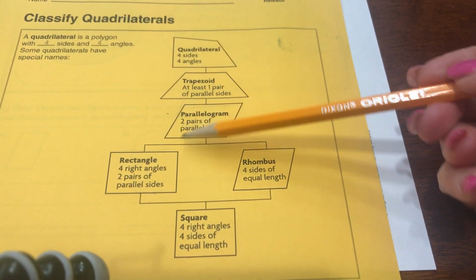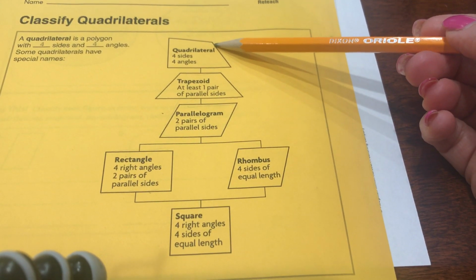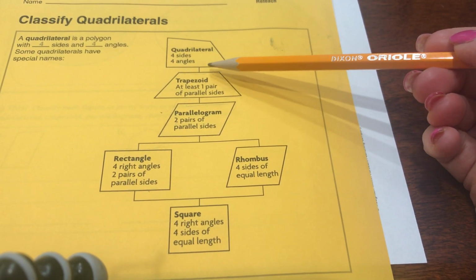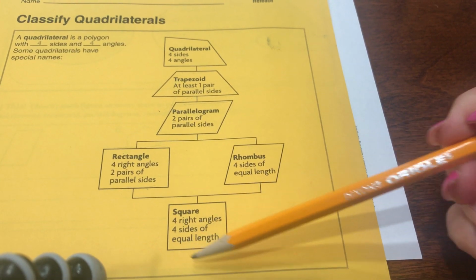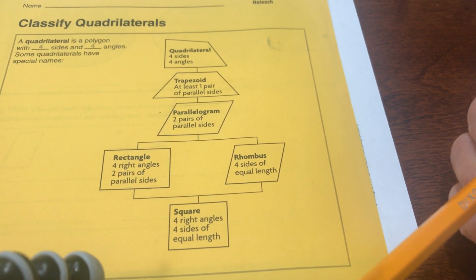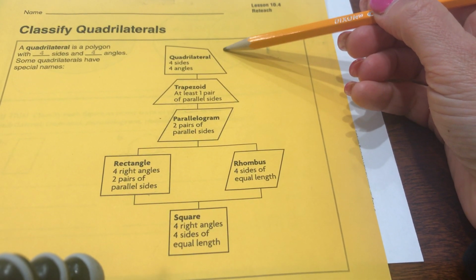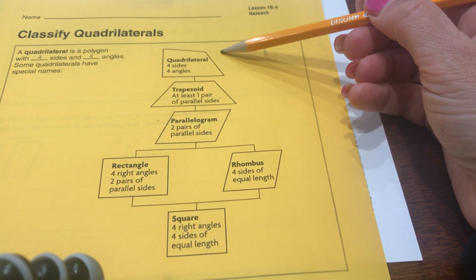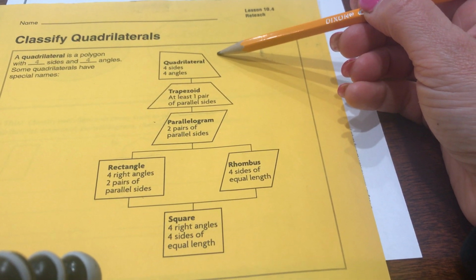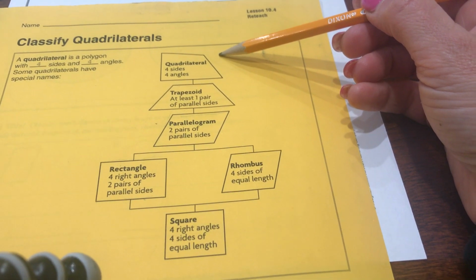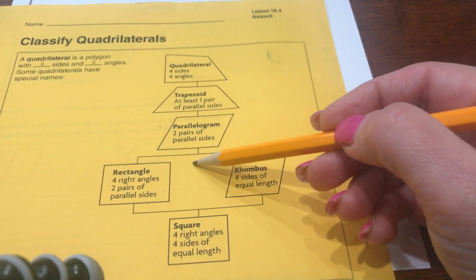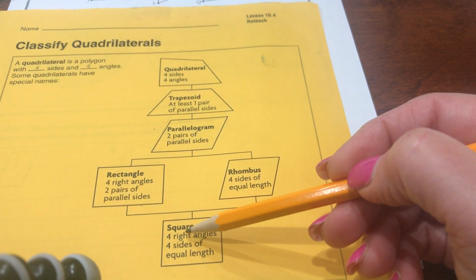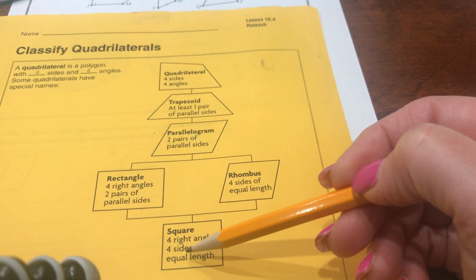It looks like a flow chart, and it starts up at the top, and as we name each shape, there's more and more restrictions put on it. So up at the top, we think very broad, and not a lot of things that you need to classify that. But as we get down, there's more and more things that you need to have in order to be considered that shape.